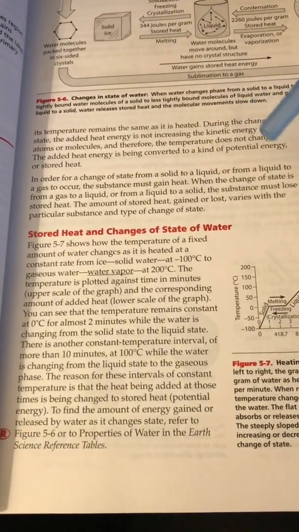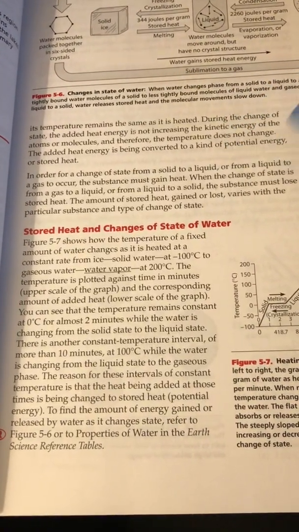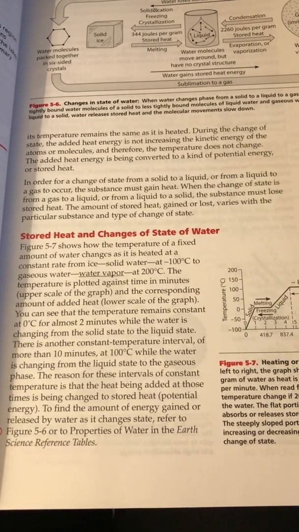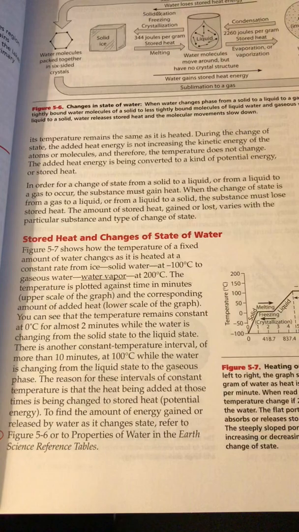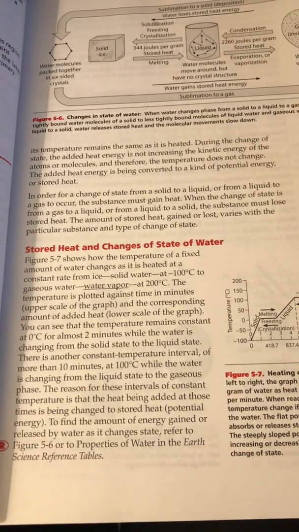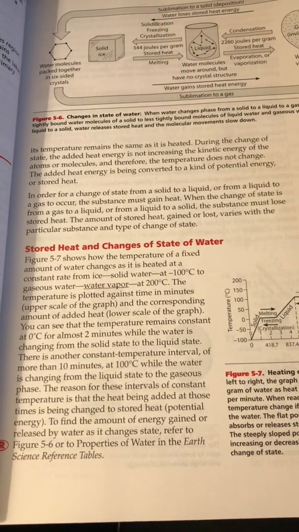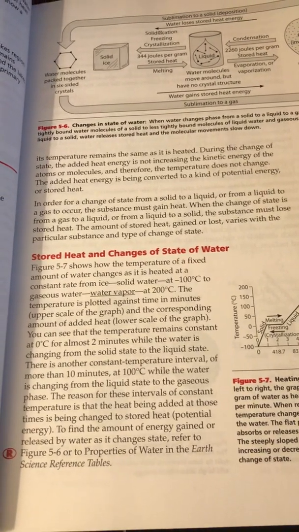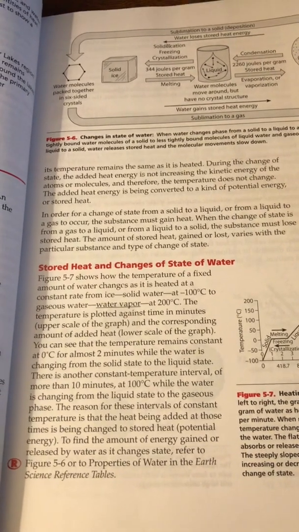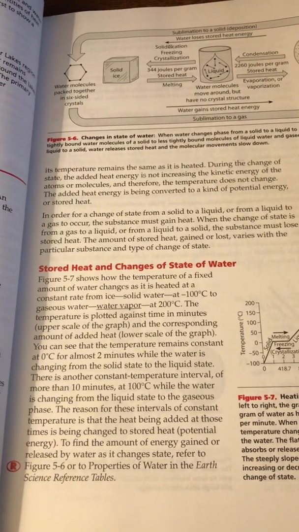Stored heat and changes of state of water. Figure 5.7 shows how the temperature of a fixed amount of water changes as it is heated at a constant rate from ice, solid water at minus 100 degrees Celsius, to gaseous water, water vapor at 200 degrees Celsius. The temperature is plotted against time in minutes, upper scale of the graph, and the corresponding amount of added heat, lower scale of the graph.